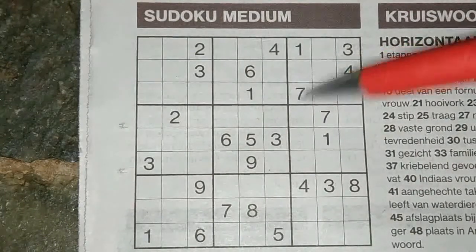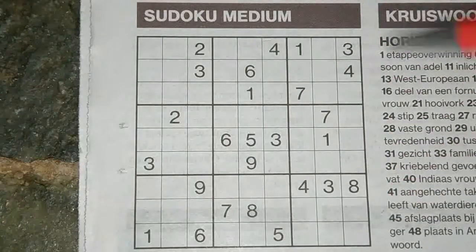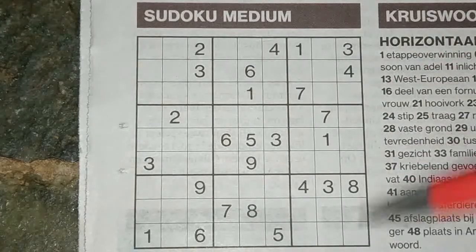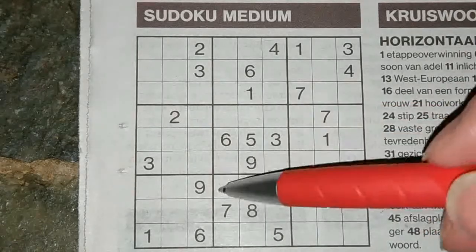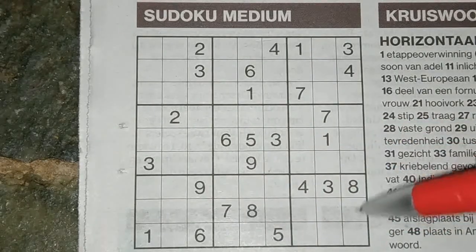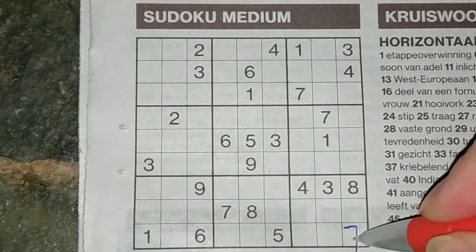I see 7 in this column, I see 7 in the column next. So in the last column, the only two places for a 7 are here and there. But I see here already a 7, so no 7 there. 7 should be here.